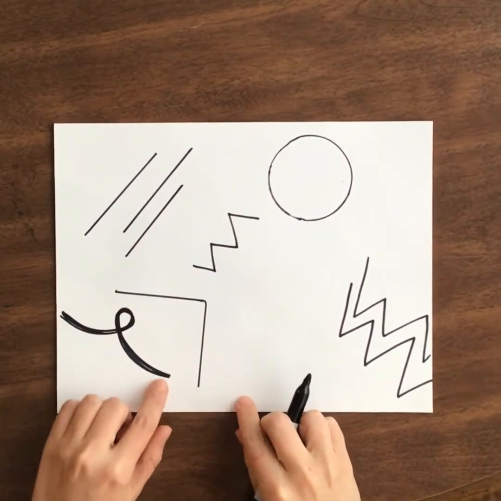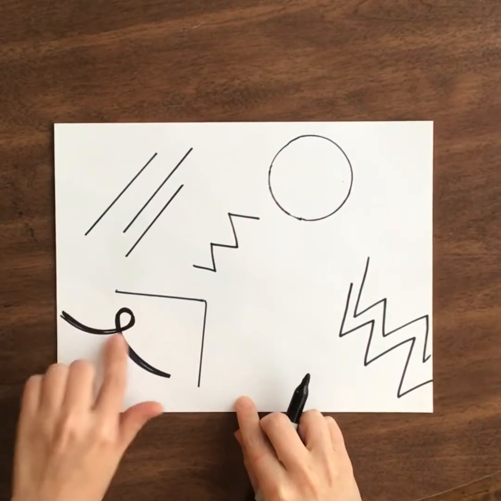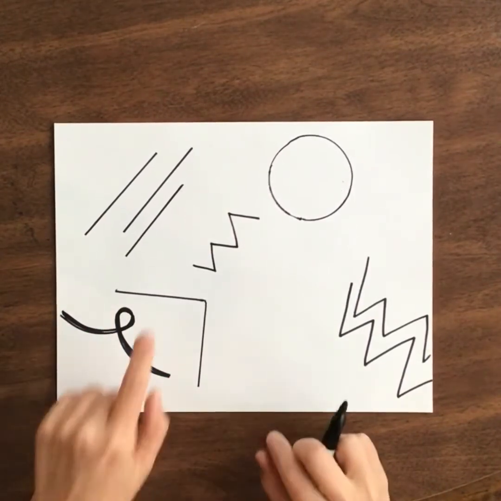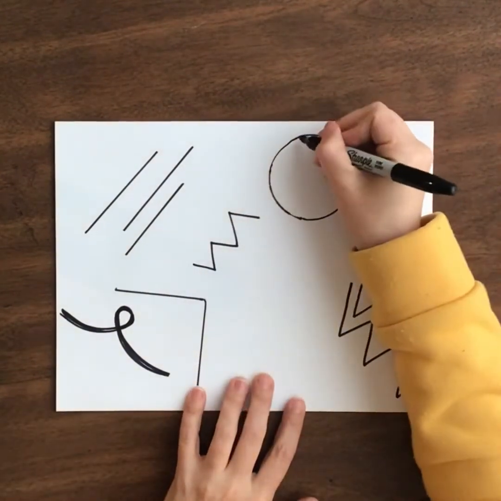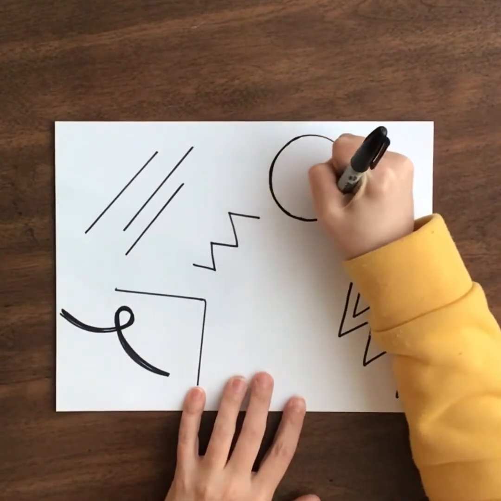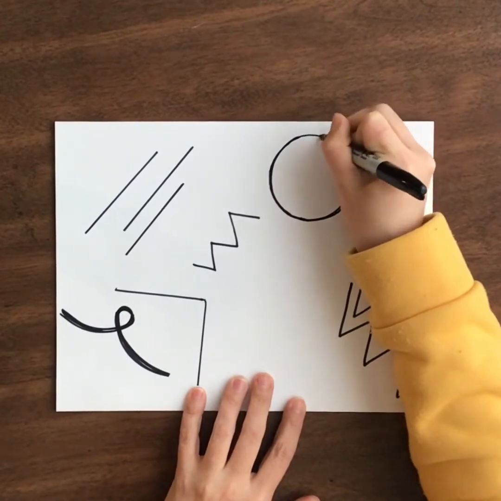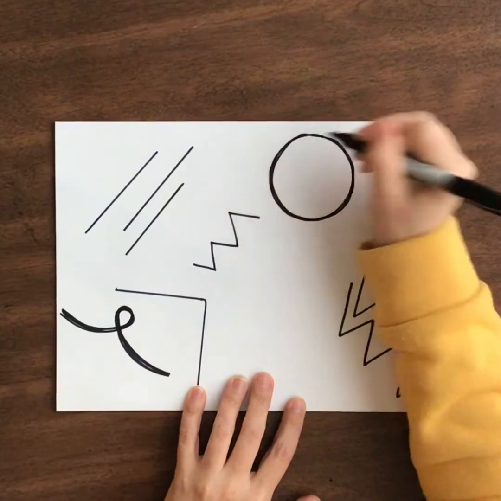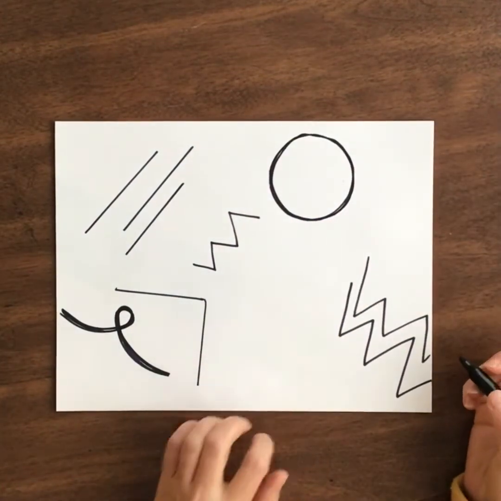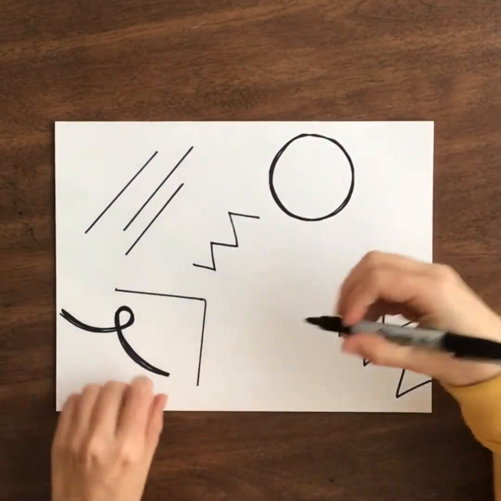The word broad when we talk about line means that it is a thicker line. Sometimes thinner lines are called fine lines. I will go around my circle as well to give it a nice broad line. Our lines don't have to be perfect, we just need to try our best.